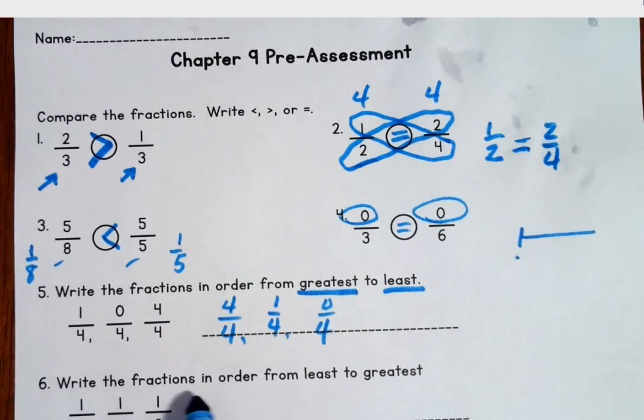Now write the fractions in order from least to greatest. We have to find the smallest one. Different denominators, but the same numerator. And this is nice because they're all unit fractions. So we have to look. Okay, now if I cut a whole up into 5 pieces, if I cut it up into 2 pieces, and if I cut it up into 8 pieces, the pieces are going to be a lot smaller when it's 1/8.